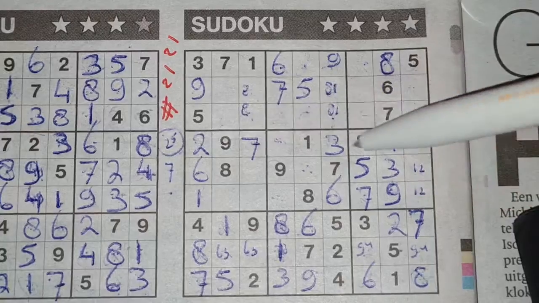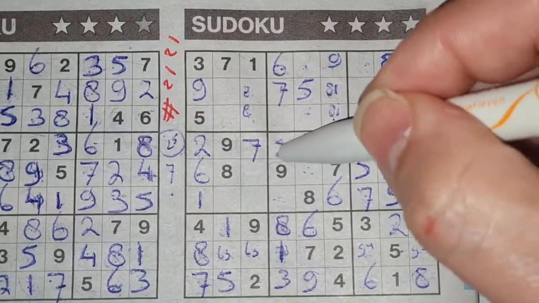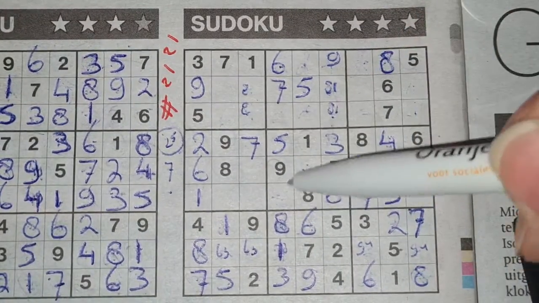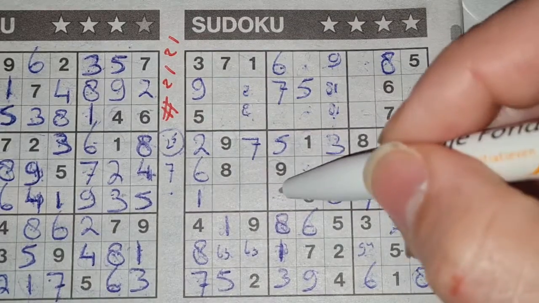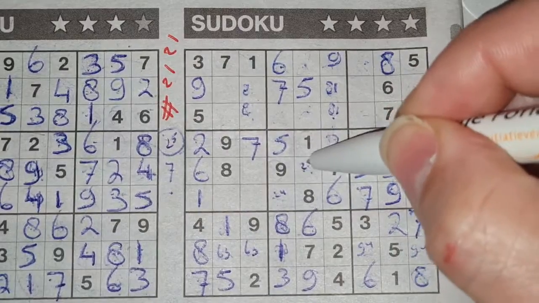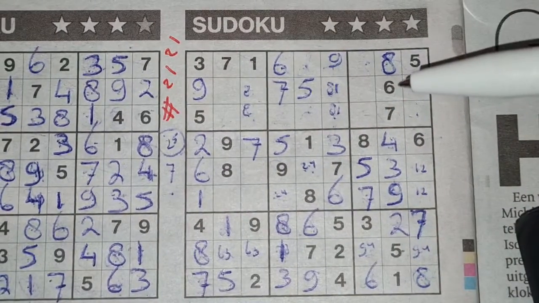1 box left in this row for the number 5. 2 boxes left, the 2 and the 4. Can I fill this yet? No. Let me mark those 2 boxes then. 2 and the 4. Alright.